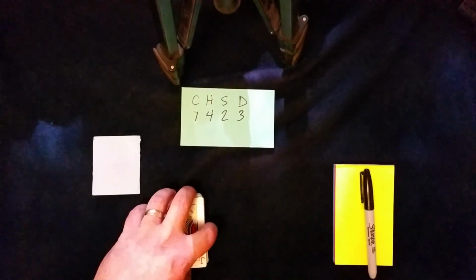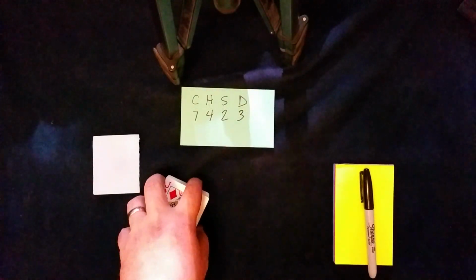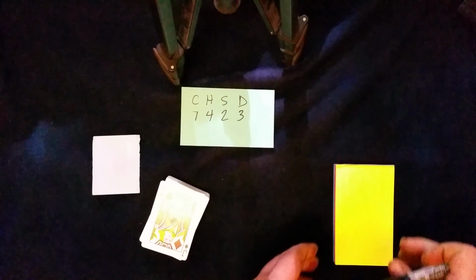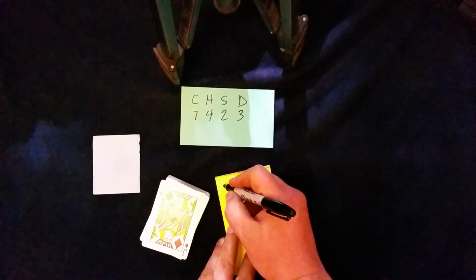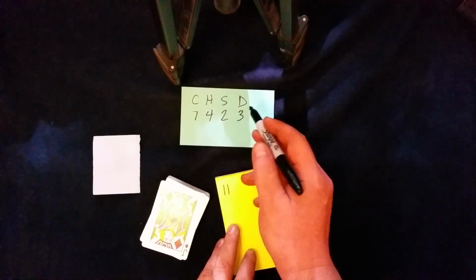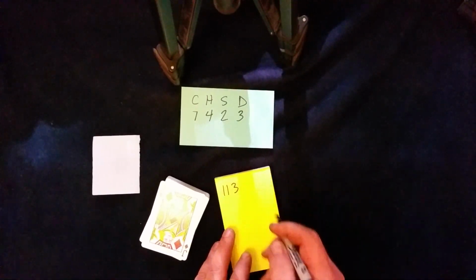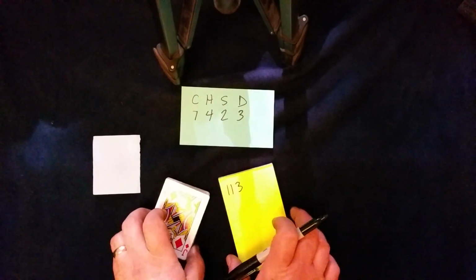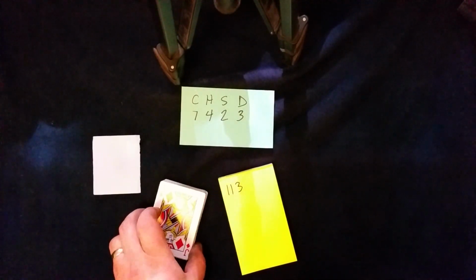Okay, here we go. We have the Jack of Diamonds. Okay, so we write in number form Jack of Diamonds, 11 for Jack, and since diamonds have designated a 3, or that's what they chose, we'll write a 3 for the diamond, okay? And of course, if it was a queen, it would be 12, or a king, it would be 13, okay?